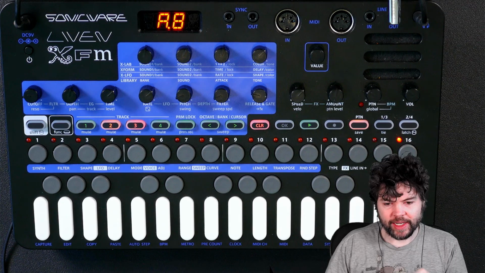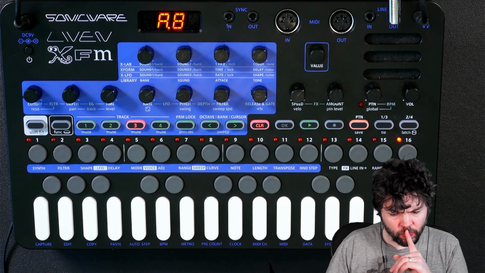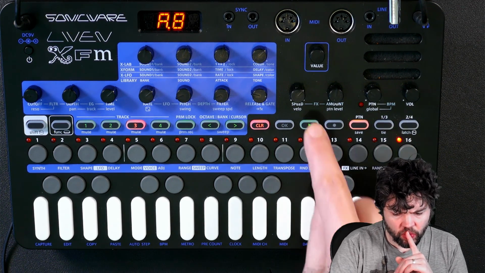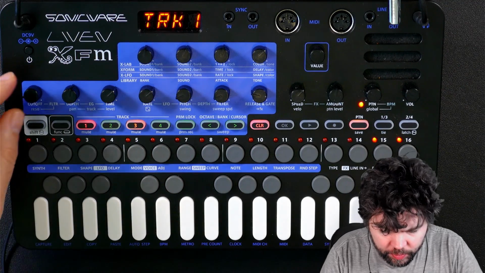Close the filter on the pad a little bit here. I think that's going to do.